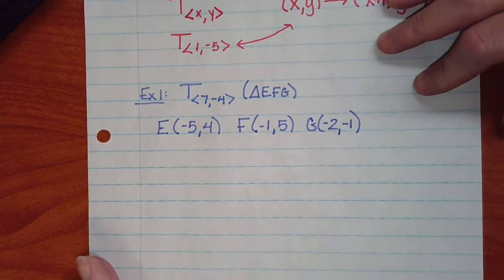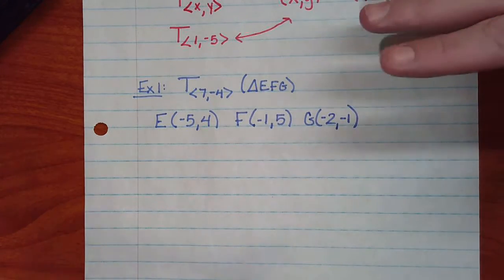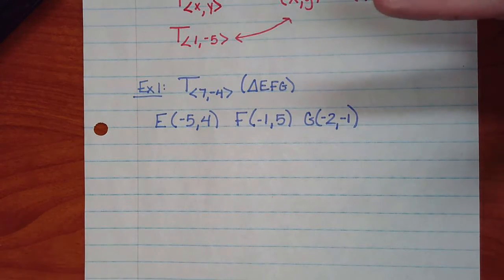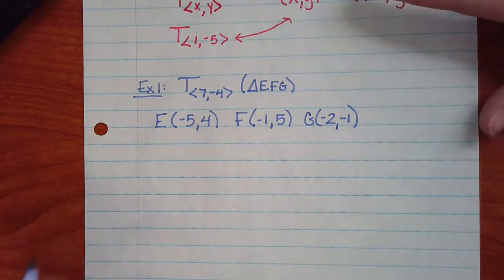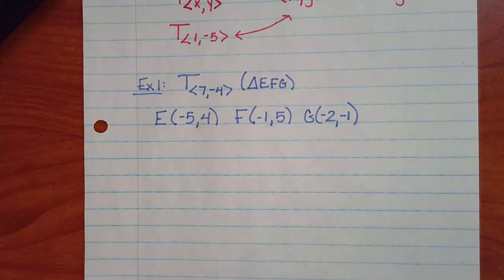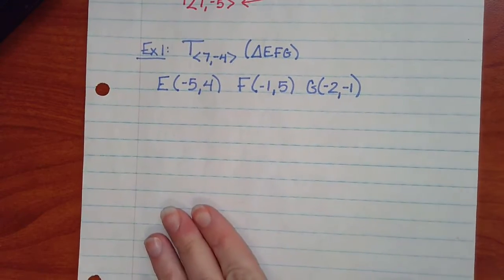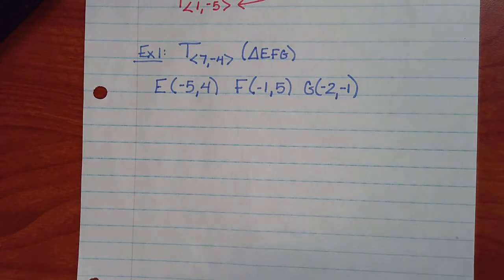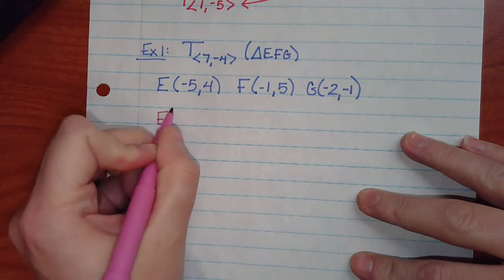These are numbers I'm just coming up with off the top of my head. If you had your notes, you would see the coordinates of the actual triangle. But these are just the coordinates, the originals. Just like with the reflections, now we're going to end up getting the primes. So I am going to take now to get E prime.